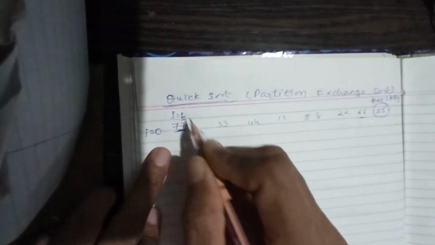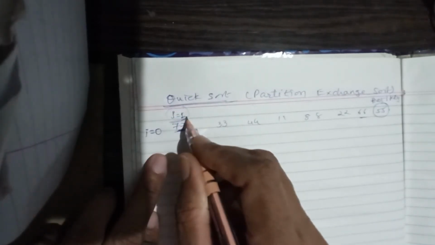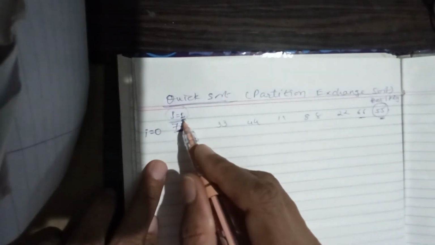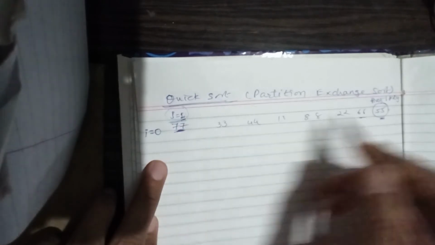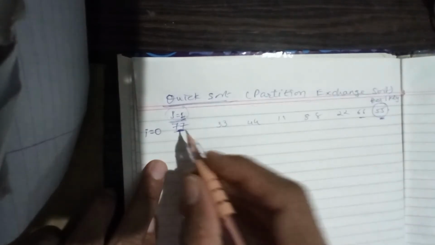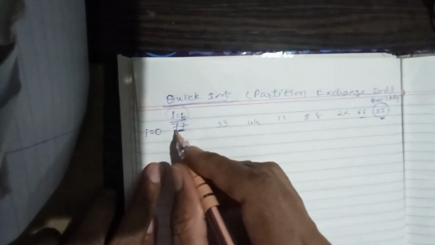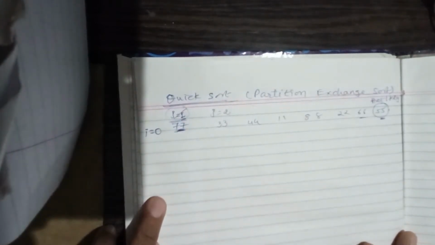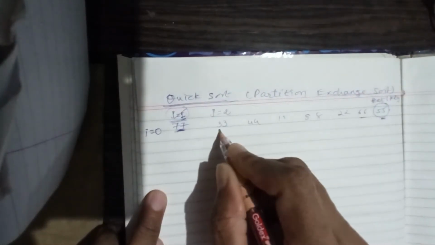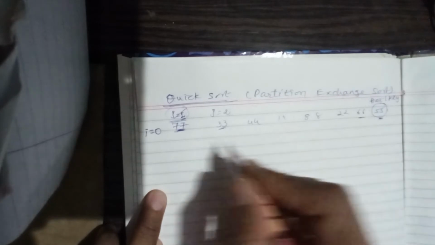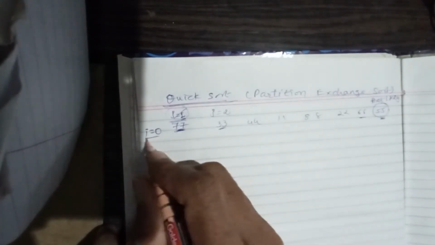Now as per the mechanism, we compare the jth element with the pivot value or key value. Is A of j less than or equal to pivot, the key value? In this case, no. So we just move further. Now j points to the next element, that is j equal to 2. Again we perform the same comparison. Is A of j less than or equal to the pivot or key value? Yes. So now we increment I by 1.